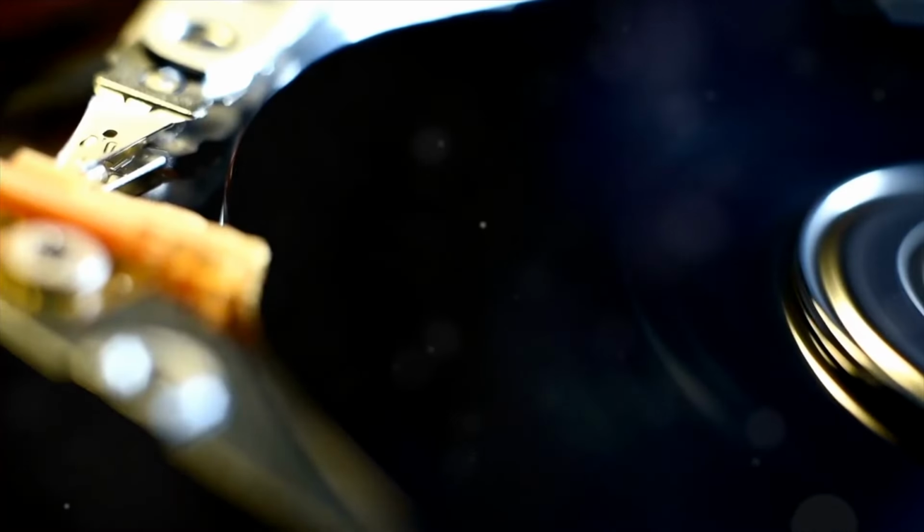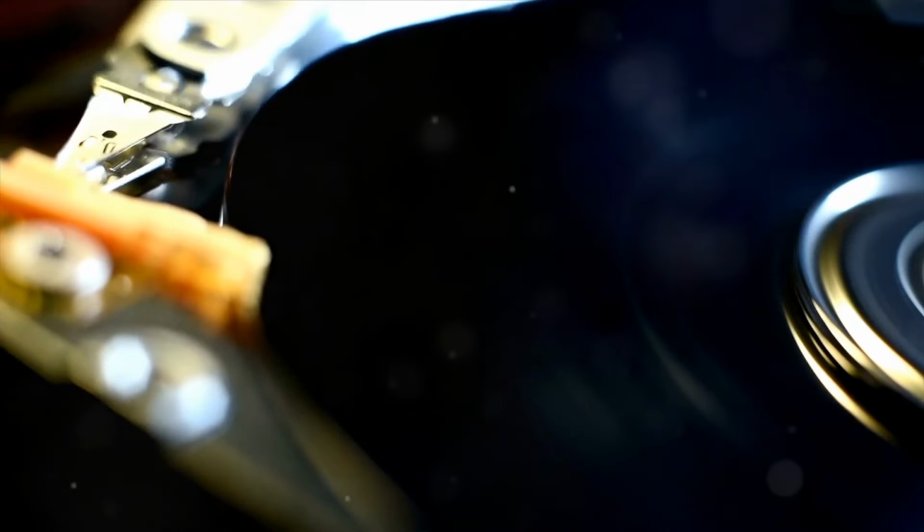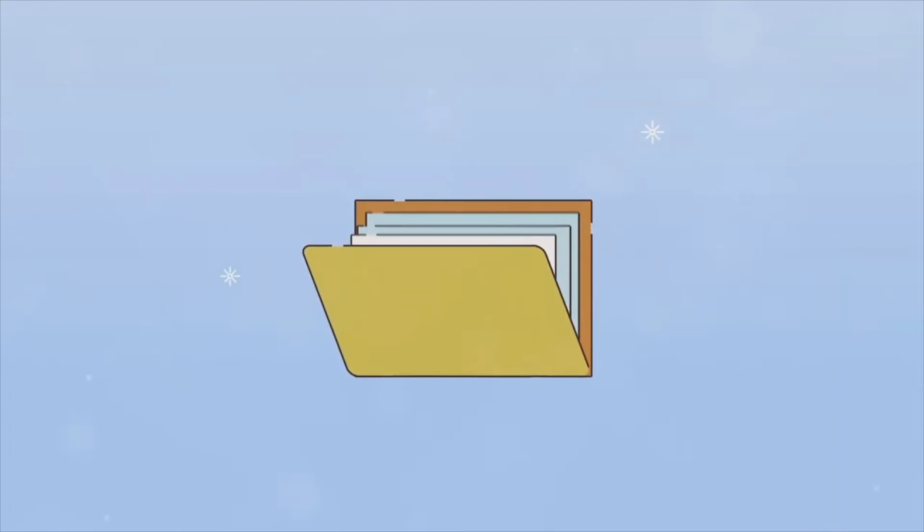The evolution of computer storage has come a long way from the early days of floppy disks and magnetic tapes. Today, we have sophisticated storage solutions that can hold vast amounts of data in compact, durable devices. Managing your data effectively is crucial.